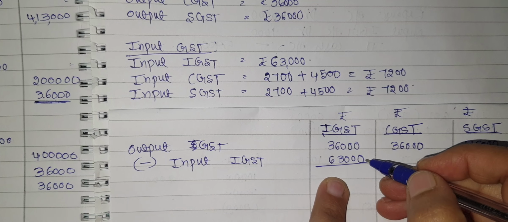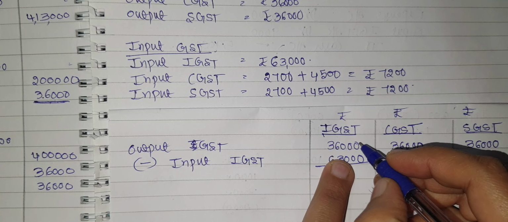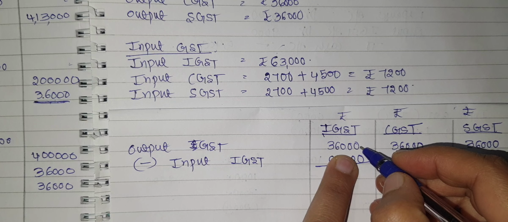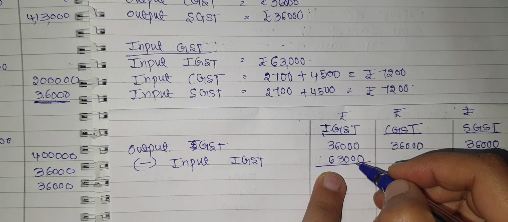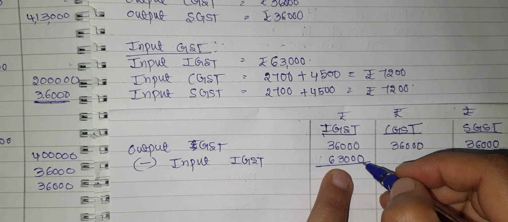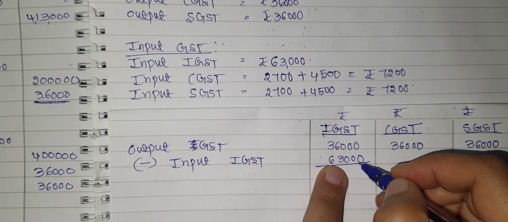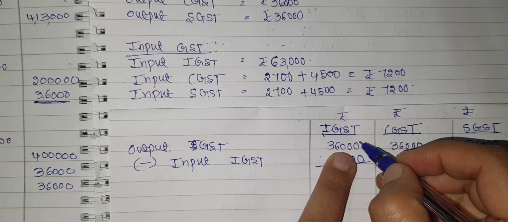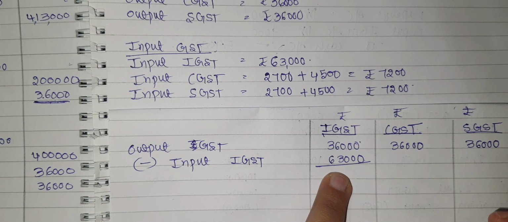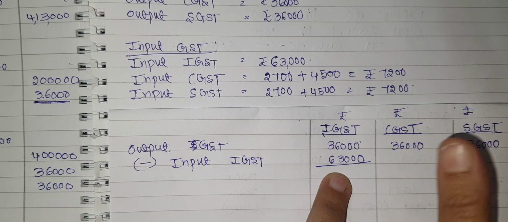Here we have collected rupees 36,000 from the customers, which we need to pay to the government. But on purchases we have already paid rupees 63,000. This 63,000 is greater than 36,000, which means we need not pay any tax to the government here.